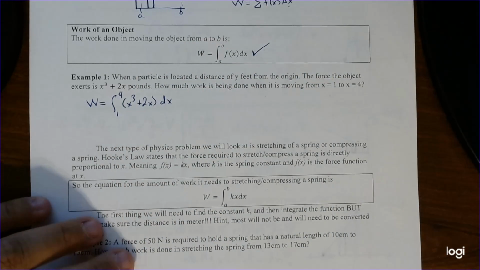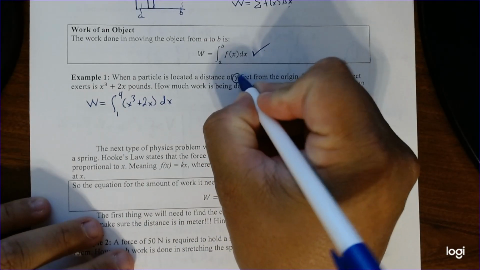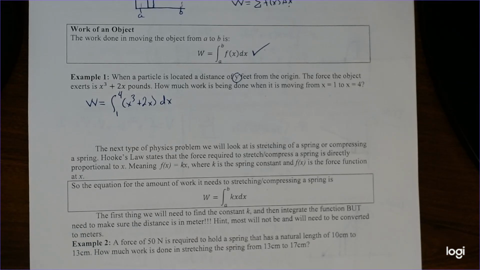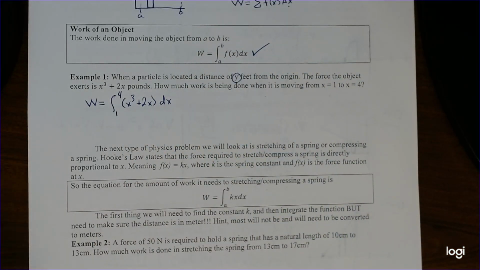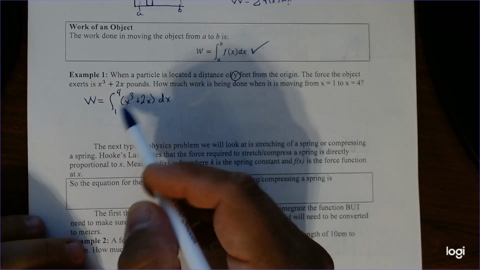dx. Now you're wondering, when does the distance from the origin come into play? This is just extra information. It's just telling you it's located a certain number of feet from the origin, and we're starting there, in this case from 1. So it's actually a little trick question, just seeing if you actually understand the concept itself. We don't even use that distance from the origin. So we just integrate normally.